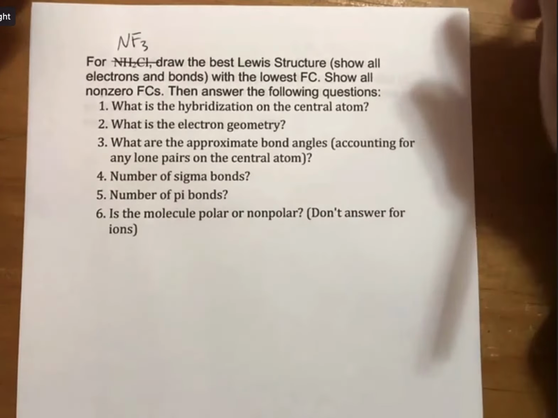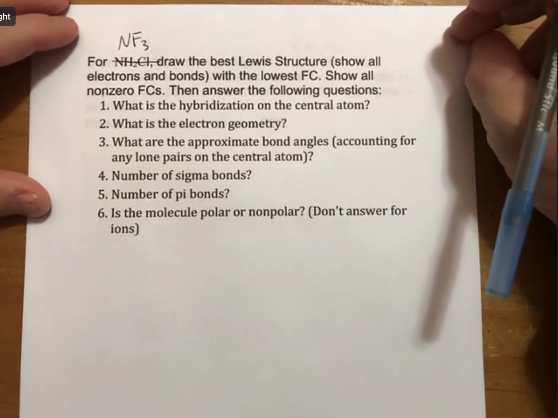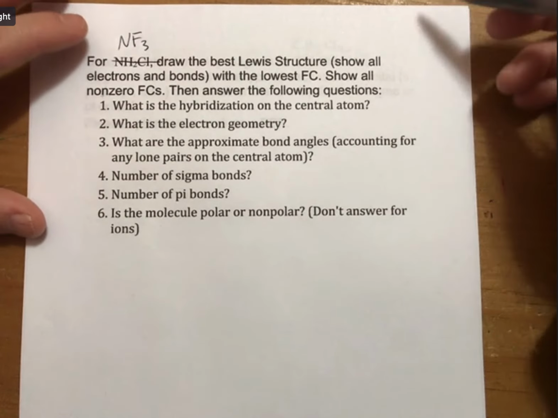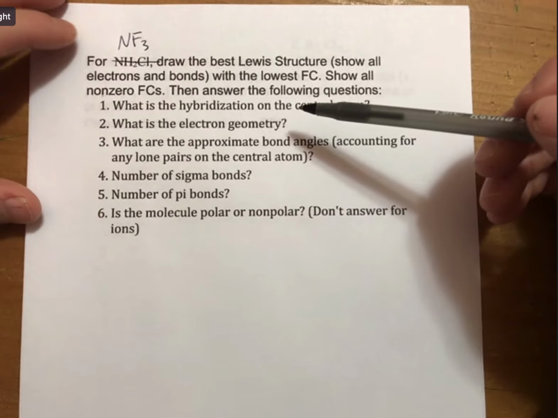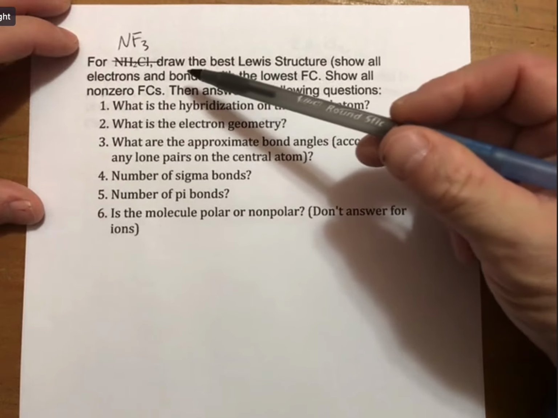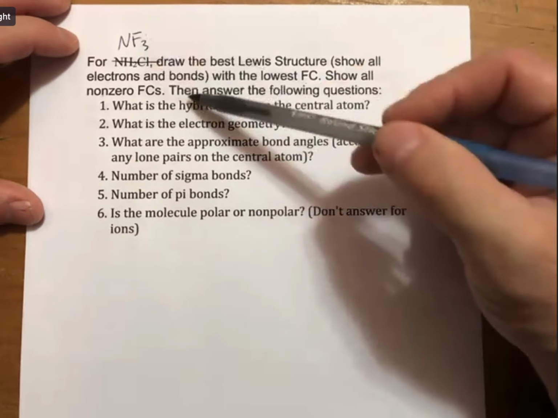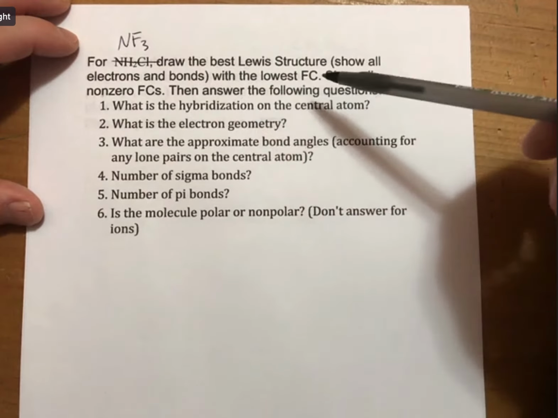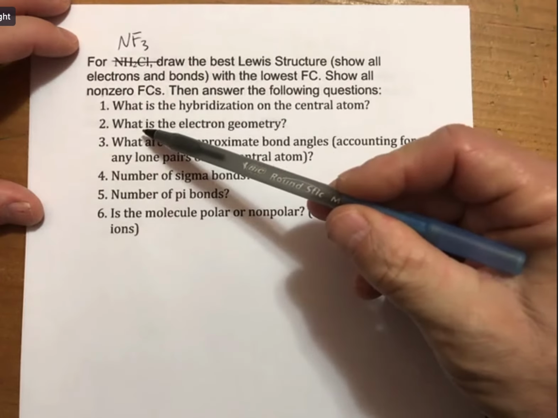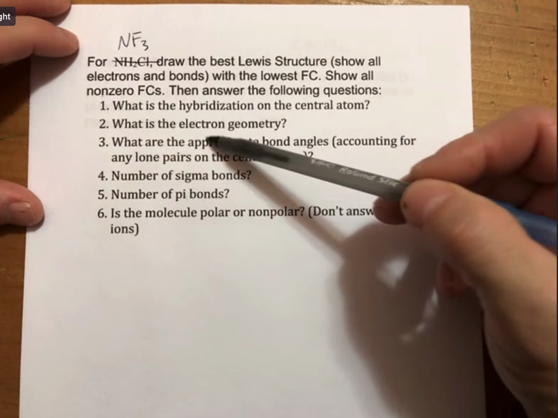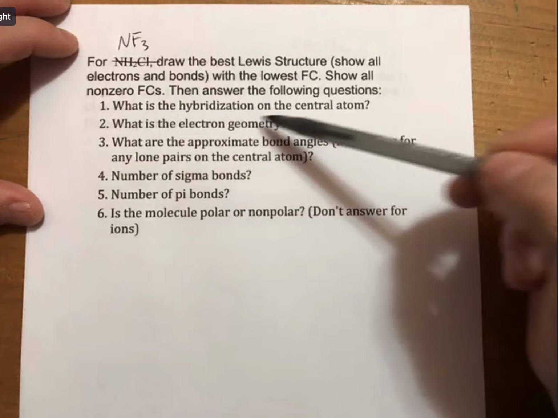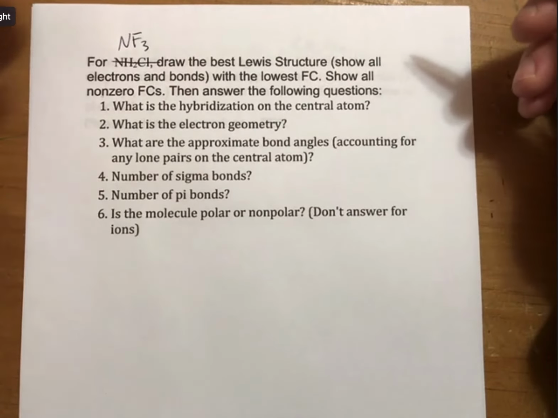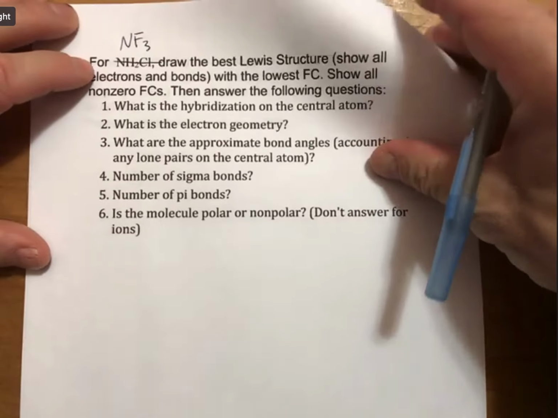And I will just tell you that on your exam, and you've seen this on last week's homework, that the question will be something like, for some molecule, draw the best Lewis structure, and then answer the question in a multiple choice format. What is the electron geometry, or what is the hybridization on the central atom? And then you'll have a series of choices. So this is good practice to do all of these together.